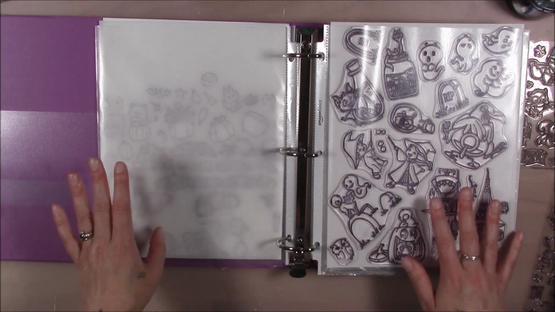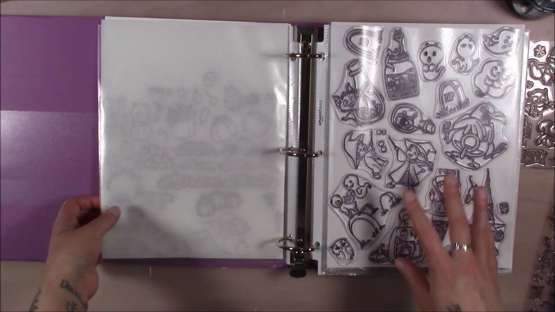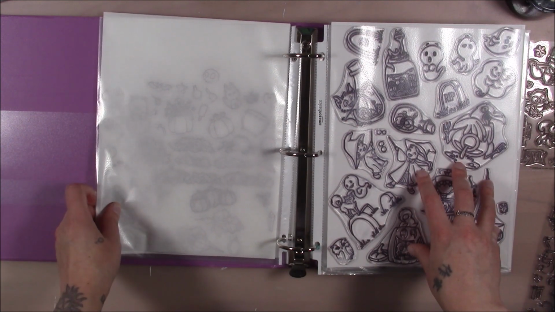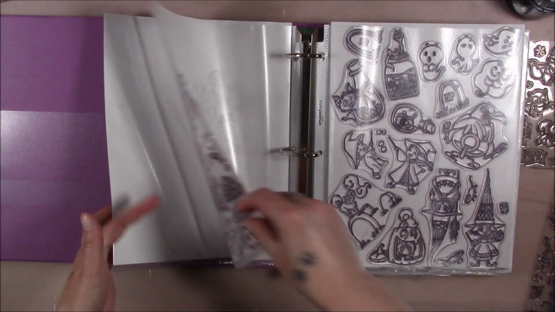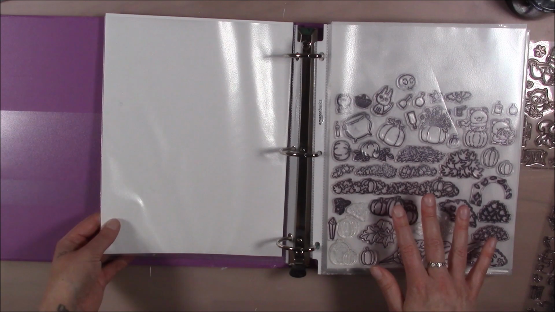I like paging through these things and seeing the organization and seeing the images and stuff like that, just like I like looking at my coloring books that I know I will never get a chance to color every page, nor do I want to on some of them. I like looking at them, but I need them organized so that I can find the things.